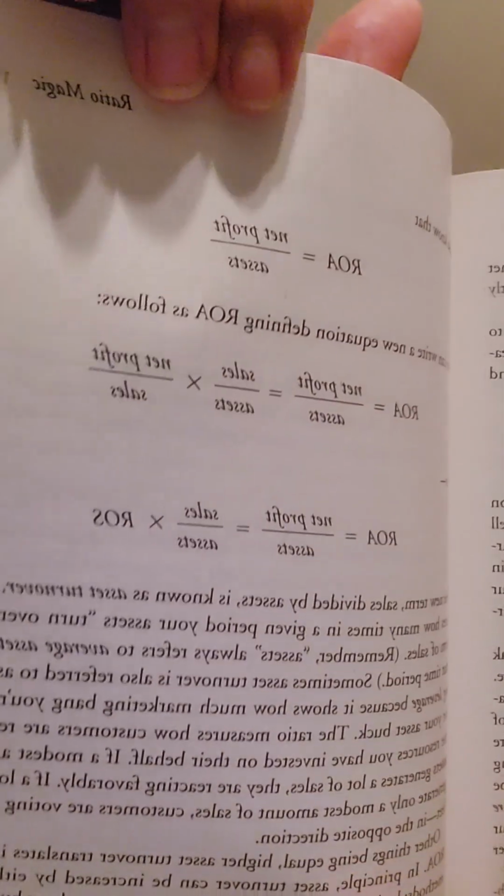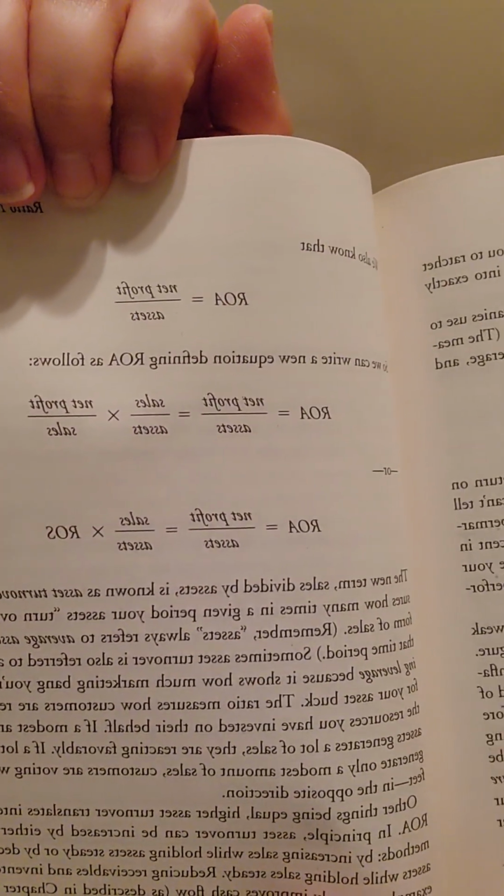So we can write a new equation for defining return on assets. Return on assets equals net profit over assets, which equals sales over assets, times net profit over sales. So it looks like this, or this equation down here.